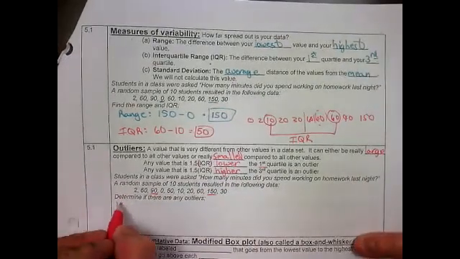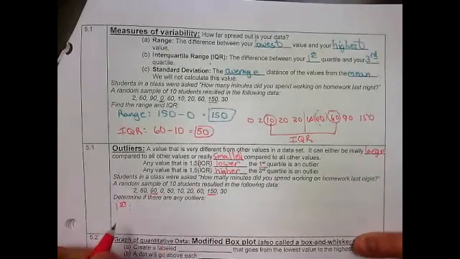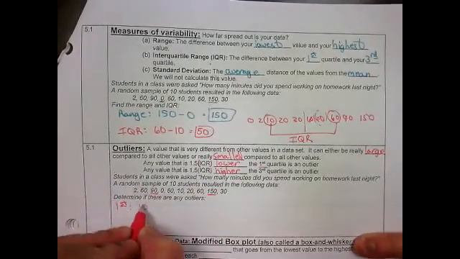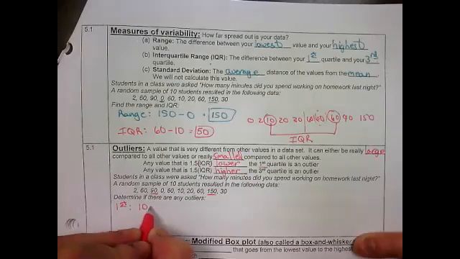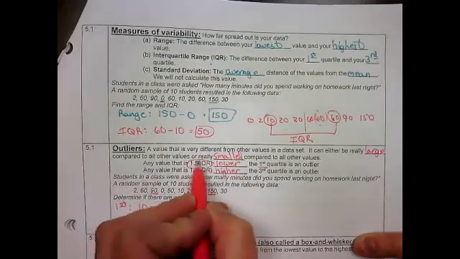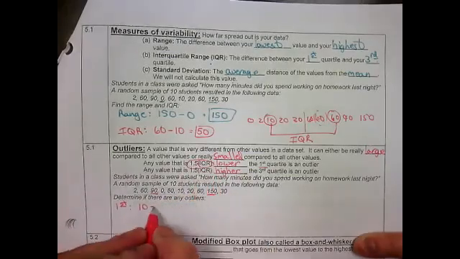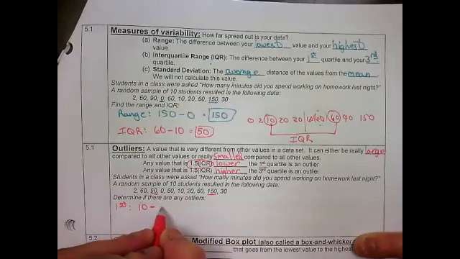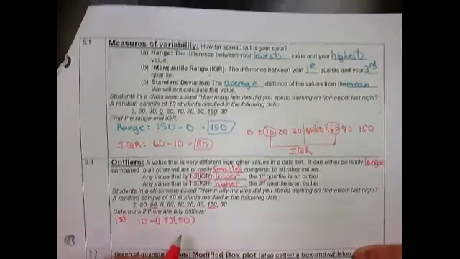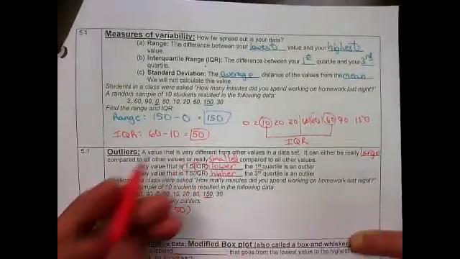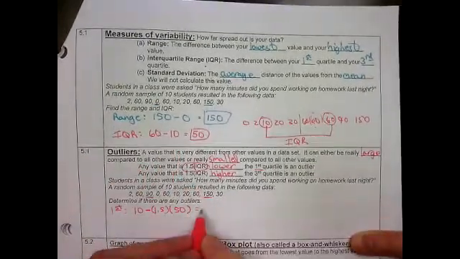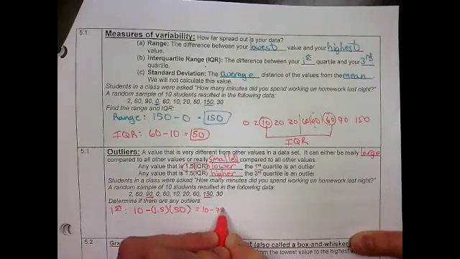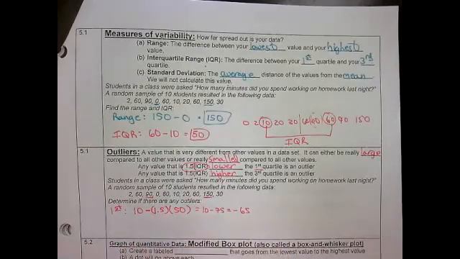Okay, so here's what we're going to do. We're going to find our first quartile, and that was 10. So we're going to say 10 minus 1.5 times our interquartile range. That's 10 minus 1.5 times 50, which we found up here, and that's going to equal 10 minus 75, which is negative 65.